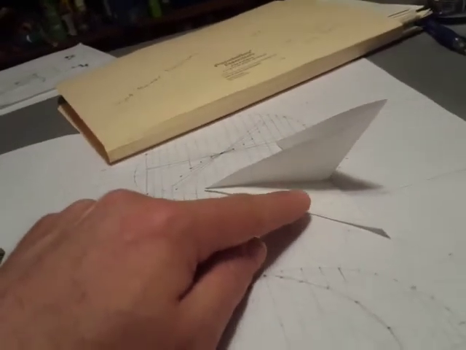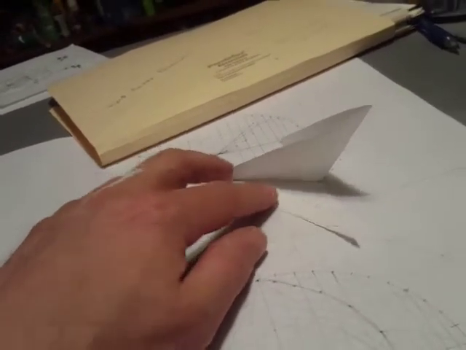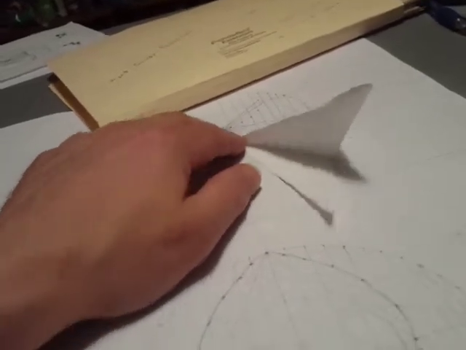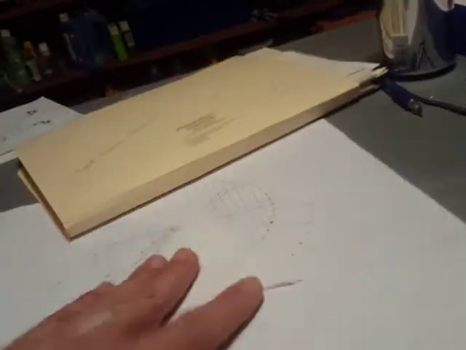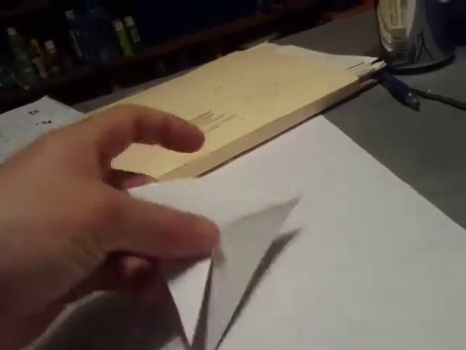This would have to be raised a little. But it's just this. A triangle.